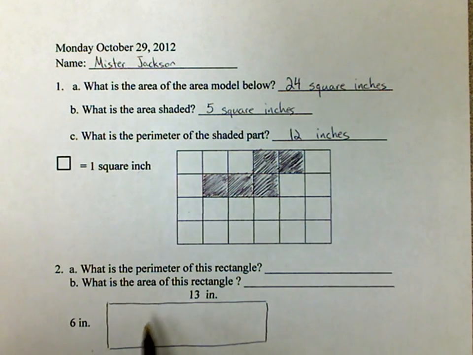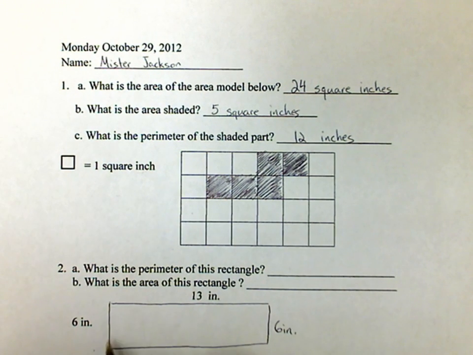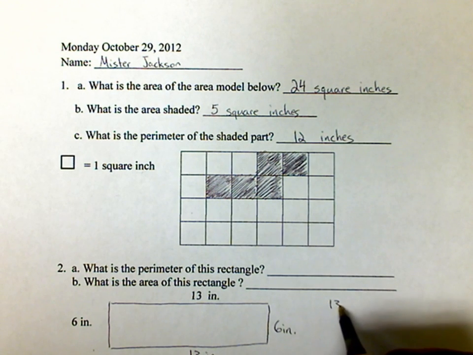How many sides do we have? We have 4 sides. So we need to add all 4 of these. Well, there's no number here, but we know that this would be 6 inches because it would be the same length as this side. And we know this would be 13 inches long because it is the same length as this line segment at the top. So now we have 4 numbers to go with our 4 sides, and we can easily add them up here.